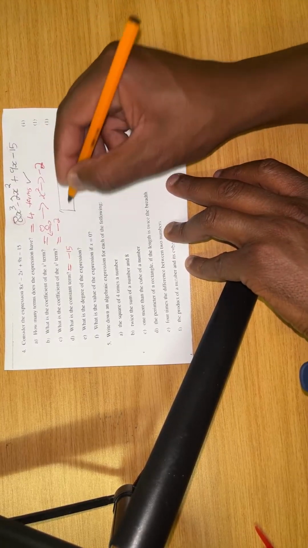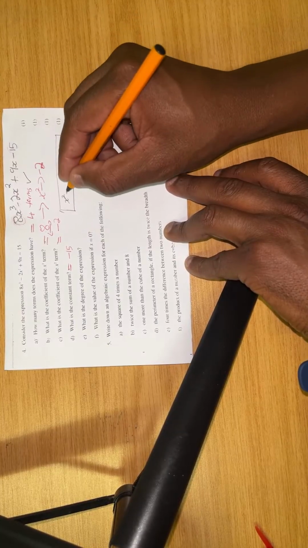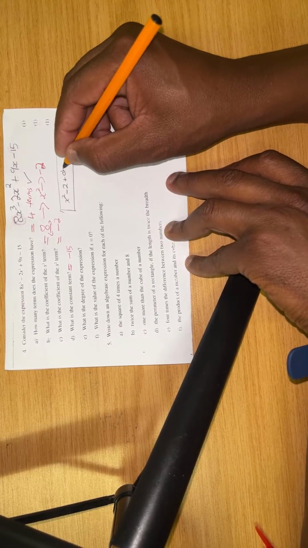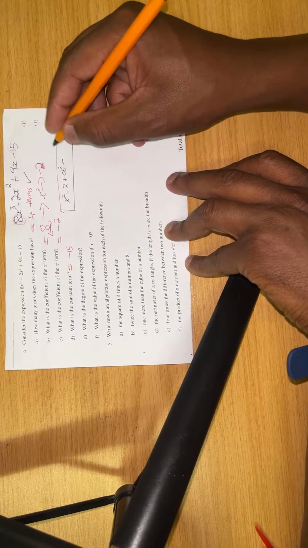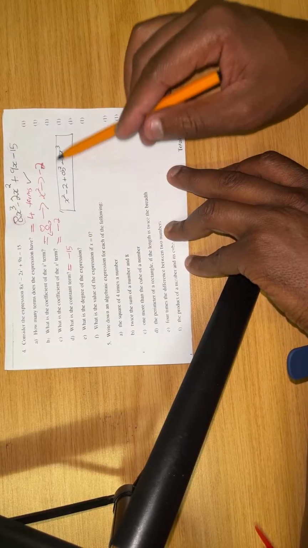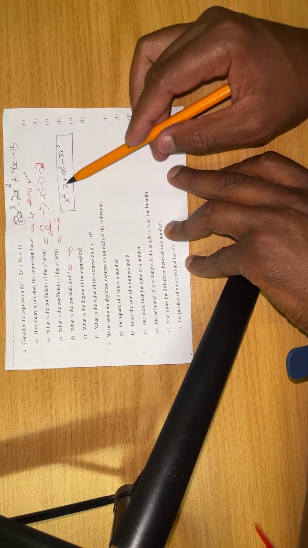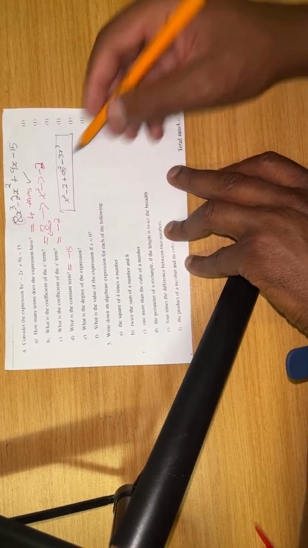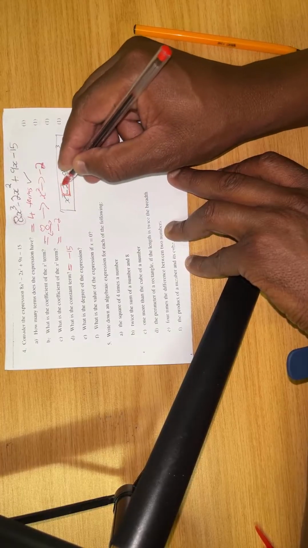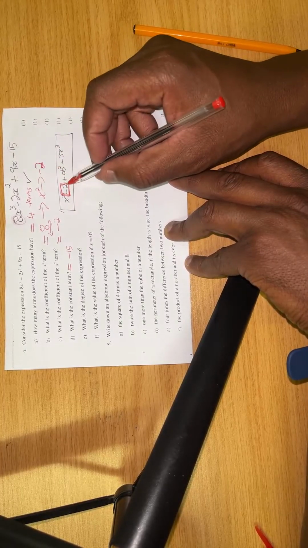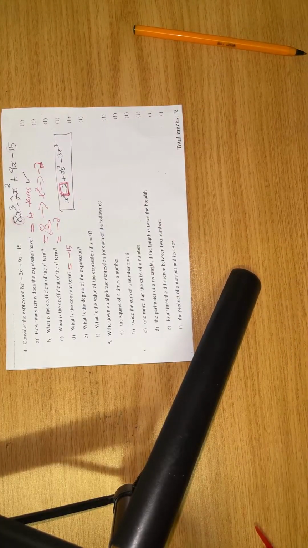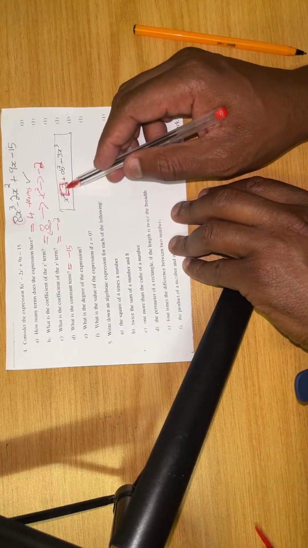Sometimes you can be given something like this. Let's say you are given the expression x squared minus 2 plus ab squared minus 3x cubed. The constant in this expression will be negative 2. So the constant will be what? Negative 2. Because this negative 2 doesn't have the variable. It goes alone. Right. So it's negative 2.